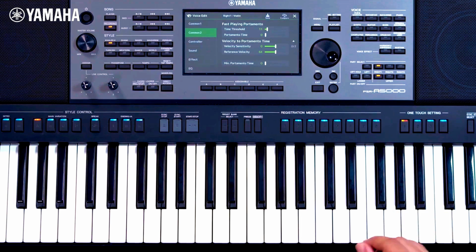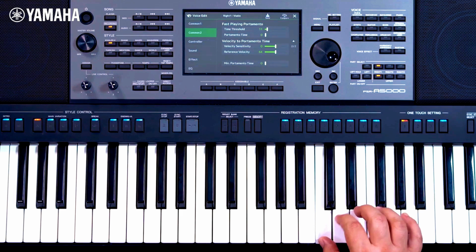In which case can you use this feature? Sometimes you don't need portamento in fast passages like trills. So with this feature, you can easily adjust the portamento time while playing.